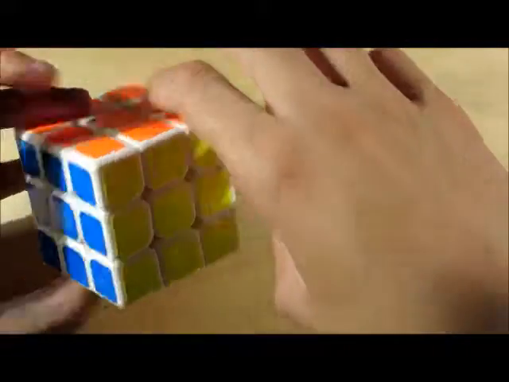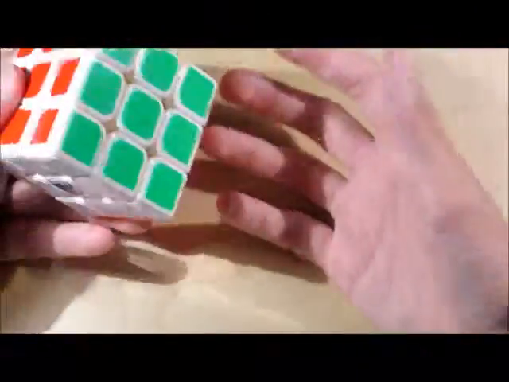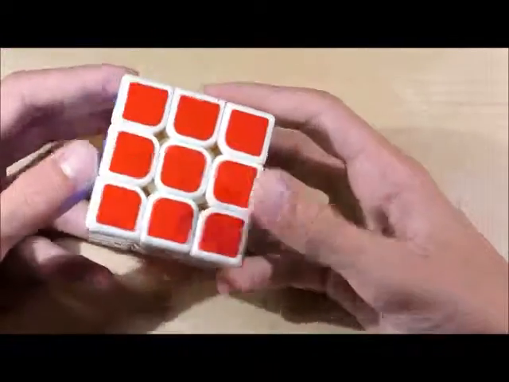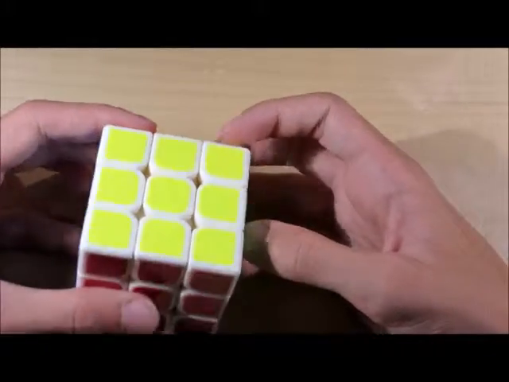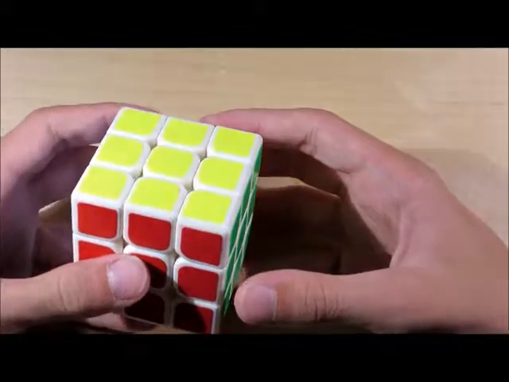However, if 2 or more edges happen to be in their spots unintentionally when you solve the cross, what you can do is you can actually just insert those corners using the keyhole method, which will make your F2L a lot easier, and you'll be able to look ahead a lot easier for them.